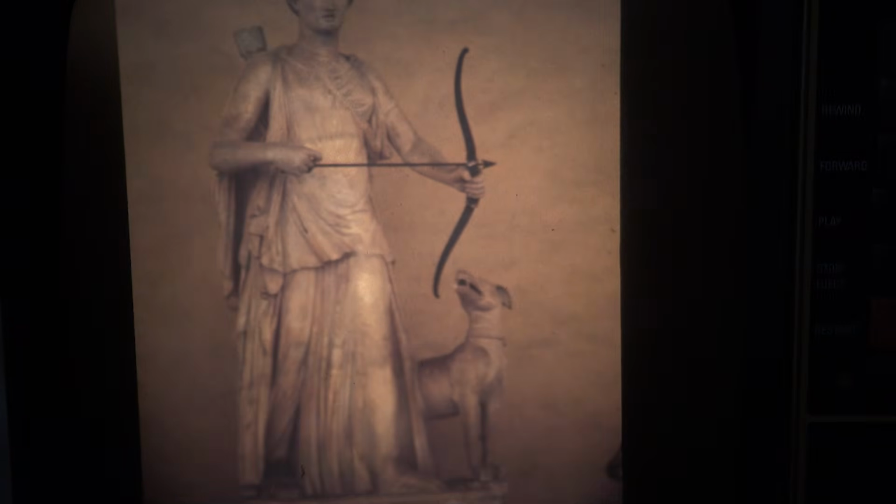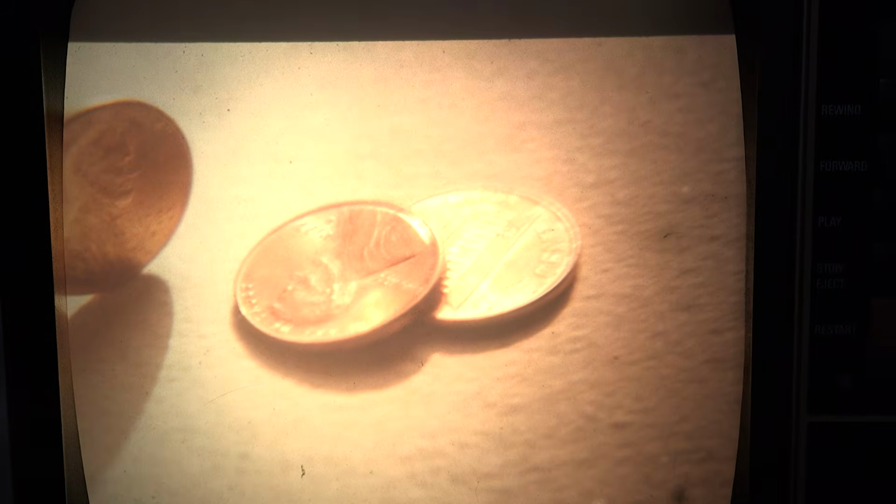A statue with a dog. There it is. Now look at that. It's a penny standing up and two pennies on the tabletop. Now why did my dad take that picture? I'm not sure. Maybe it was a foreshadowing into the Lucky Penny Shop. I thought it'd be cool. When I saw that, I said, that's got to be the last slide.